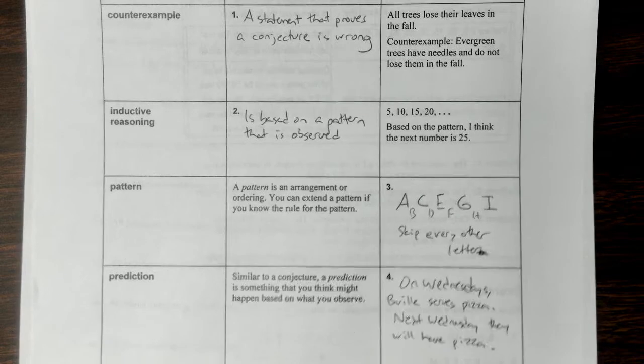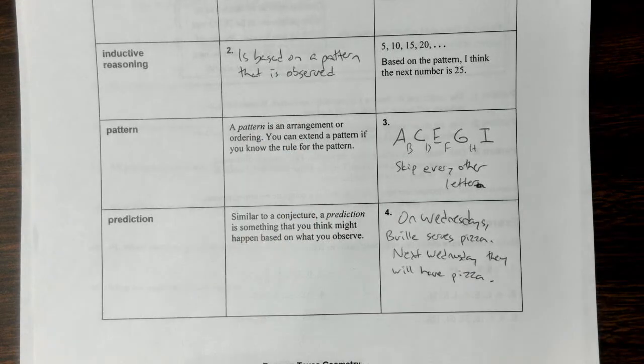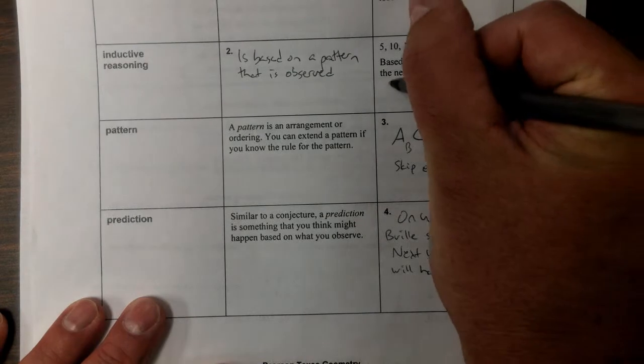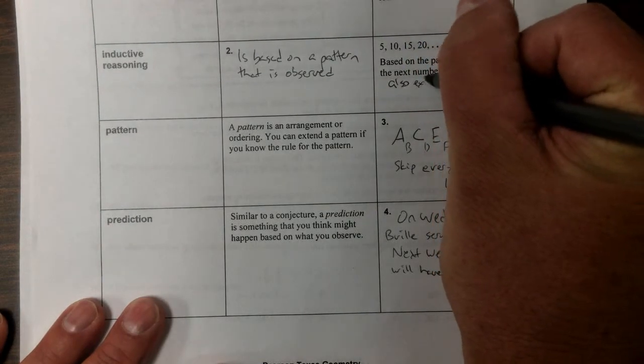Okay, inductive reasoning is based on a pattern that is observed. And then their example is 5, 10, 15, 20, etc. So you know the next number based on it. By the way, that's also called extrapolation.